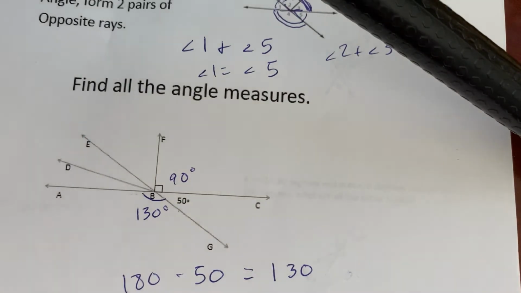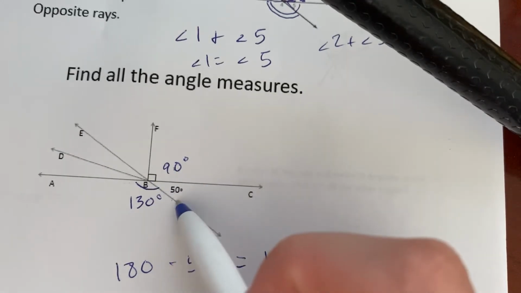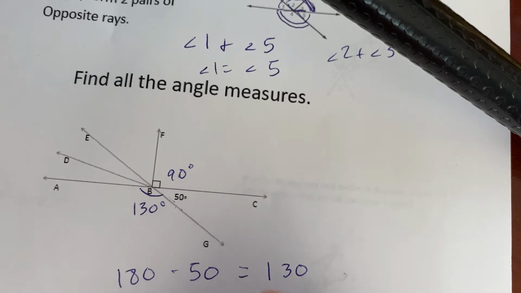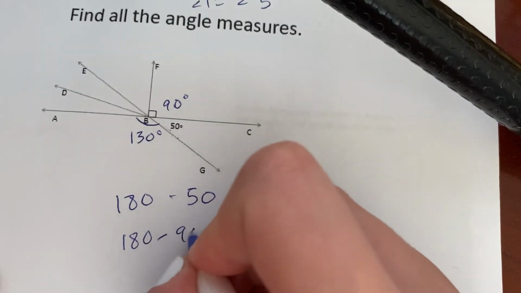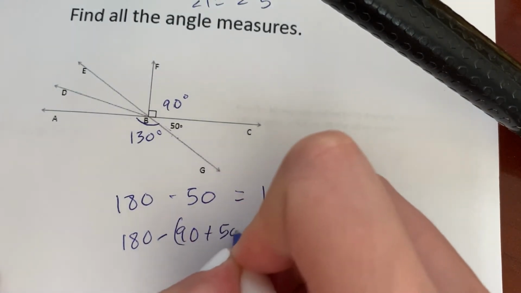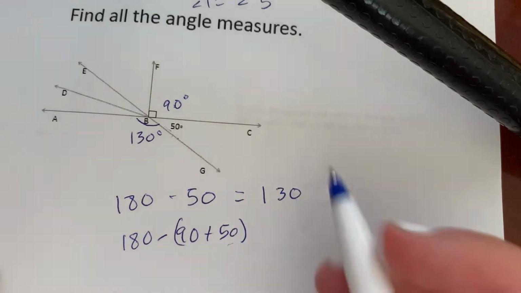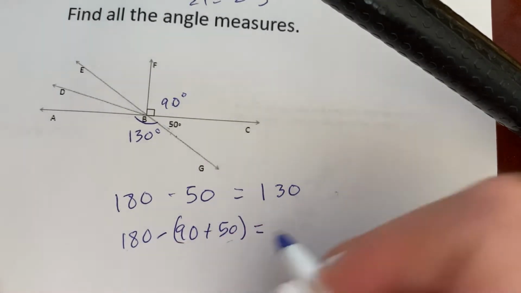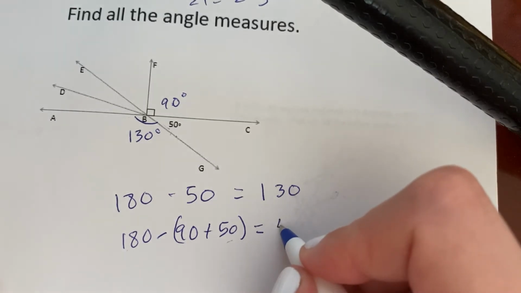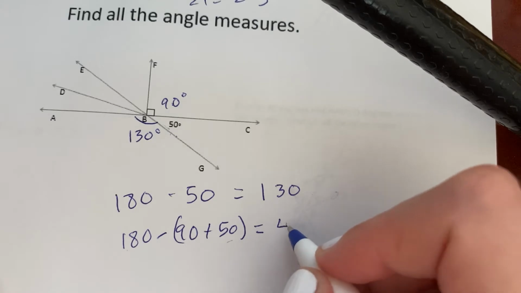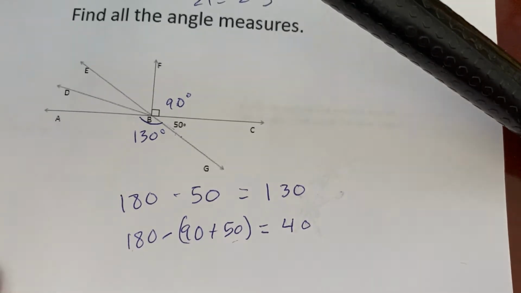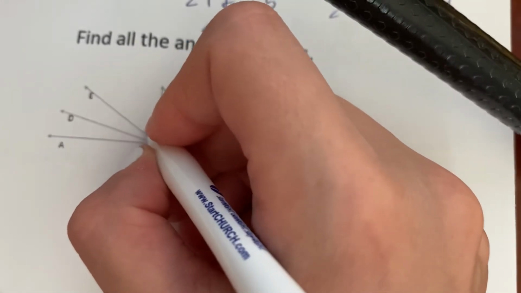Okay. Same thing, this is 90, this is 50. So this is 180. So we'll do 180 minus 90 plus 50. 90 plus 50 is 140. 180 minus 140 is just 40, I think. Yeah. So this is 40 degrees.